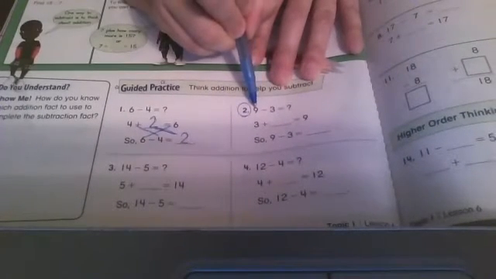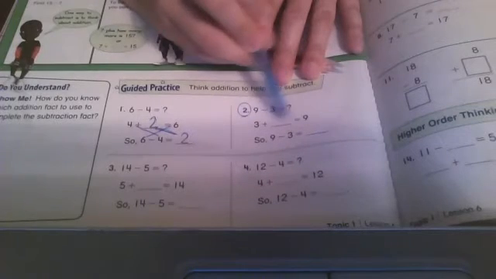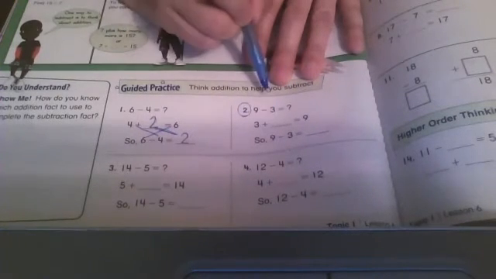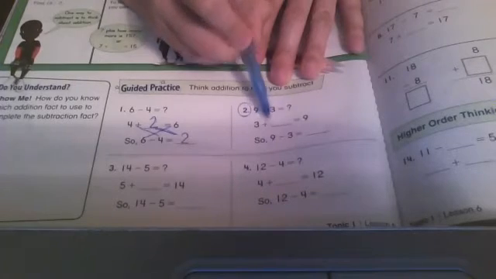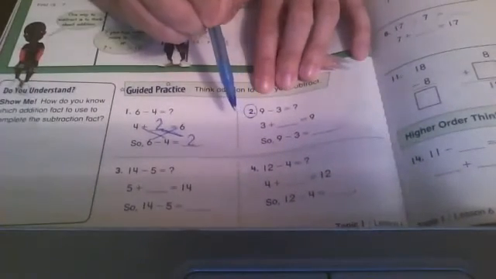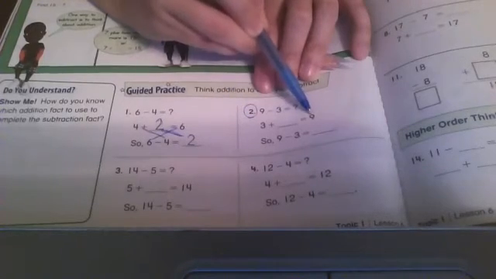My equation there is 9 take away 3 equals something. Okay. So they give me an addition problem to help me think about the subtraction problem. 3 plus something equals 9. All right, I know my strategy. I'm going to put 3 in my head, and I'm going to count on till I get to 9. Let's try that together. Here we go. 3, 4, 5, 6, 7, 8, 9.